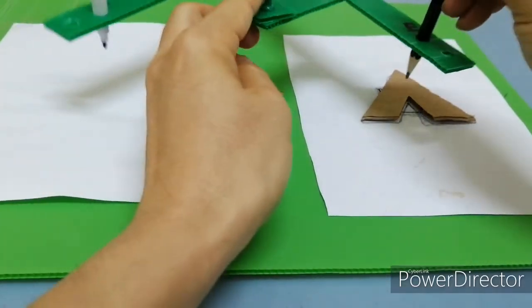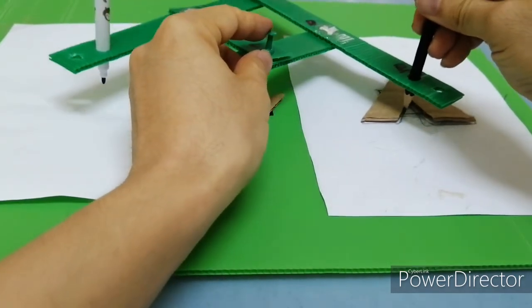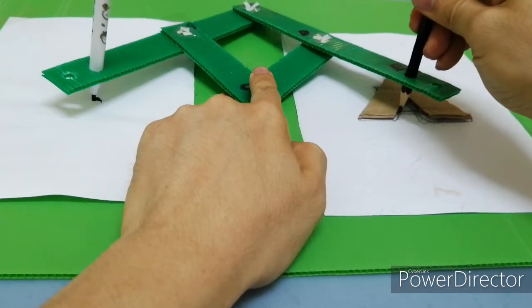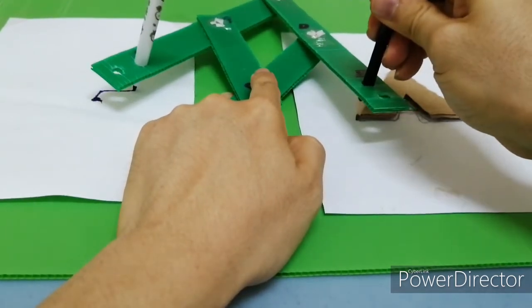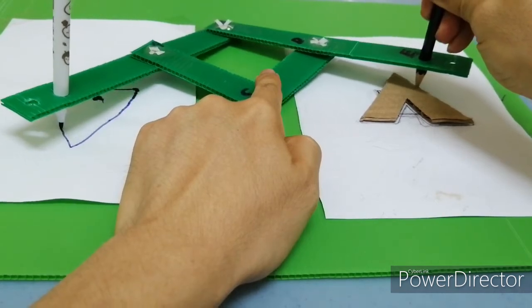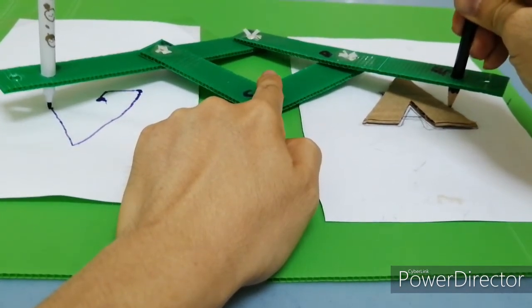Instead of a square, I have made a mountain shape for tracing. Let's see what happened. Did you see that? The mountain shape traced by the color pen is inverted.